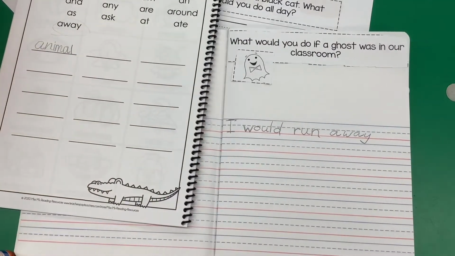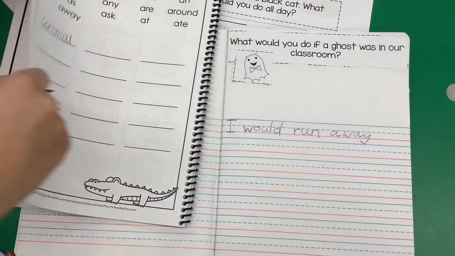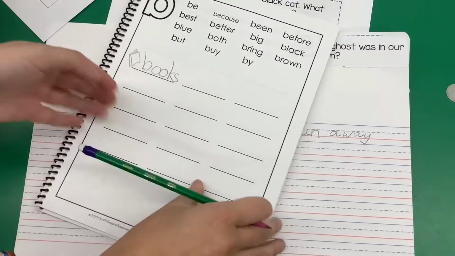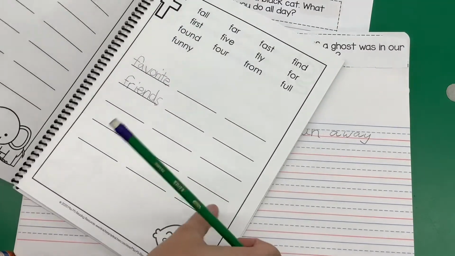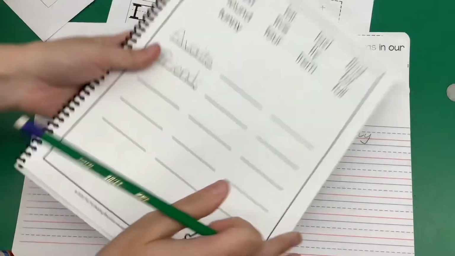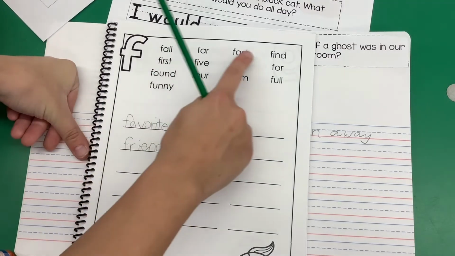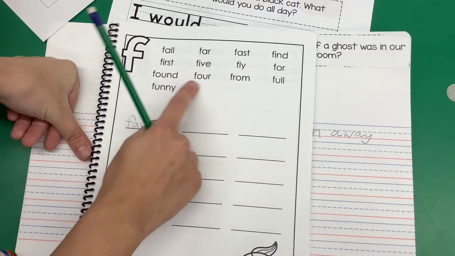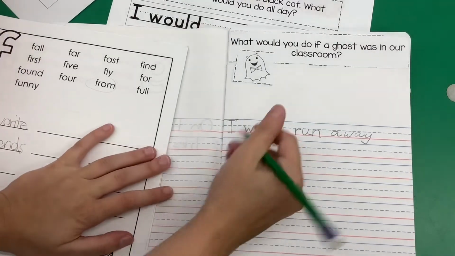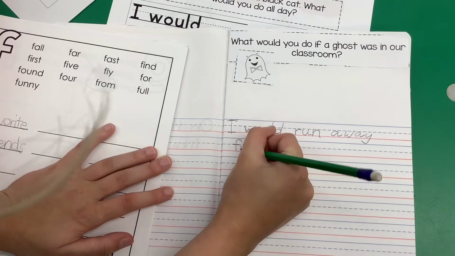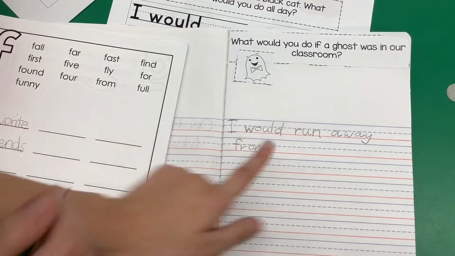Now what would I be running away from? Oh right, the ghost. I would run away from. Sounds like a word that begins with letter F. I'm gonna find my letter F. And then I know it sounds like an F and an R. Is there a word with an F and an R? Oh, here, from. I would run away from, I'm going to use this to help me, F-R-O-M. Then the next word is the.